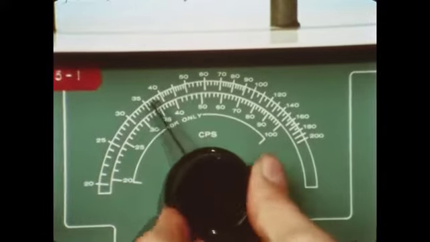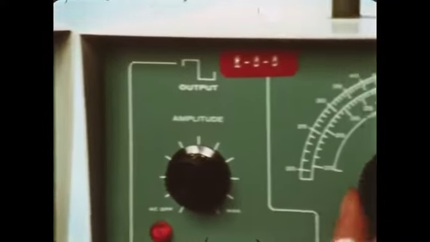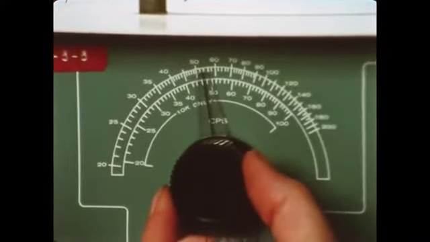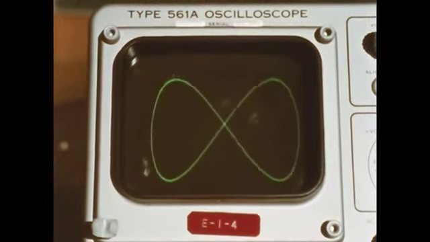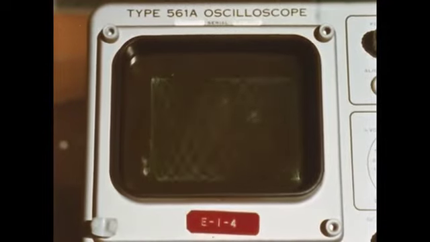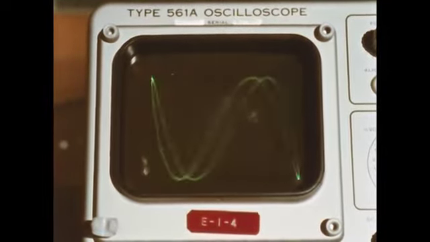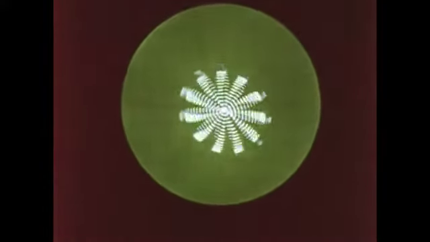By applying sine waves to both the horizontal and vertical inputs, we can graph the relationship of two waves. These patterns are called Lissajous figures. Beyond its scientific and technical uses, even the artist can discover new forms of graphics with a cathode ray oscilloscope.